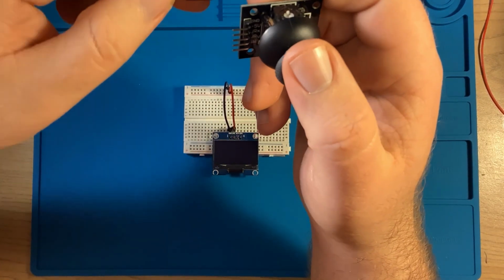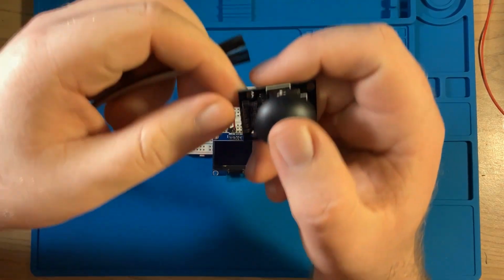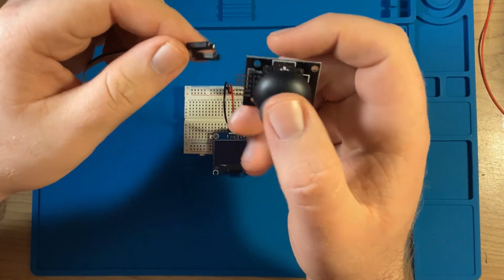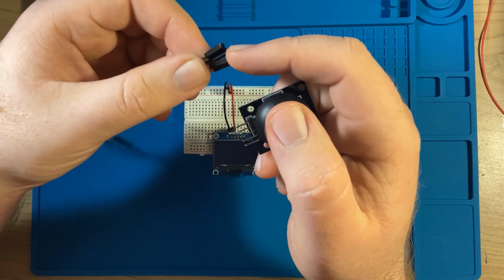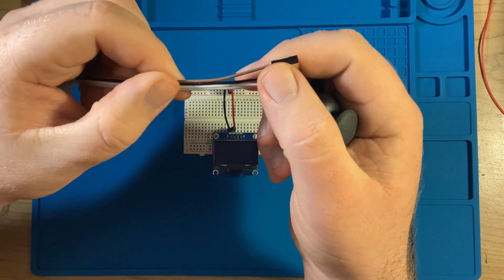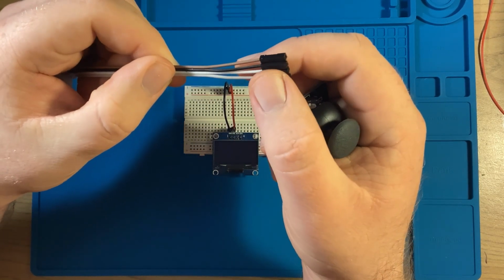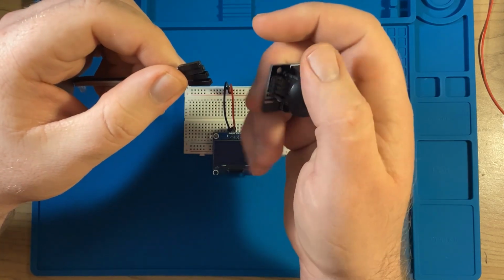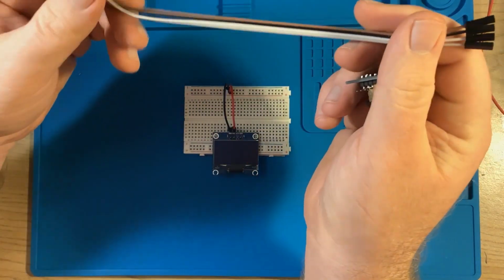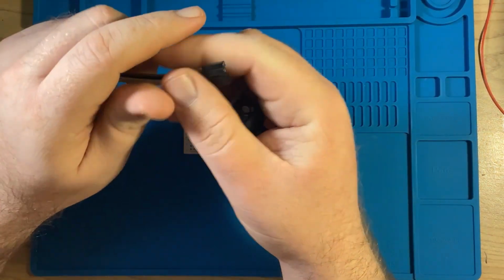What I'm going to do is differentiate my ground and my 5-volt using two different colors. So I have a tan one and a black one. The tan will go to the ground and the black will go to the 5-volt. It's not my preferred coloring convention, but it's sticking together and that's all I care about.